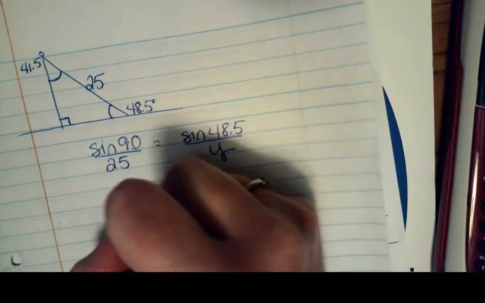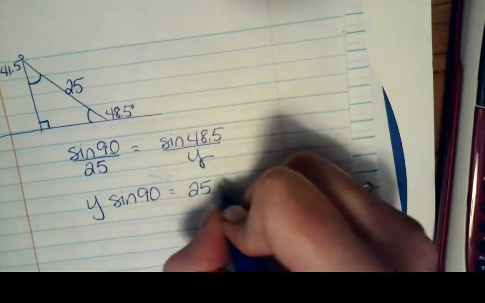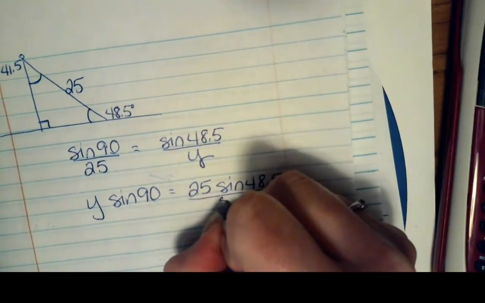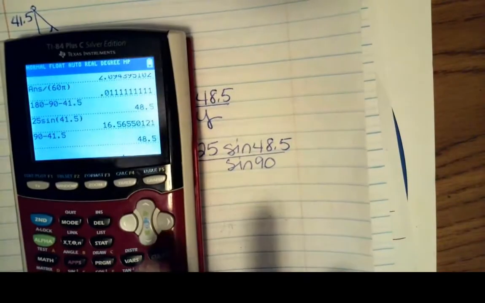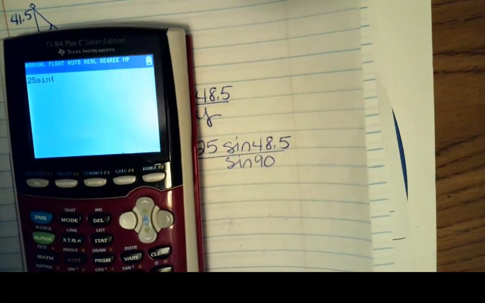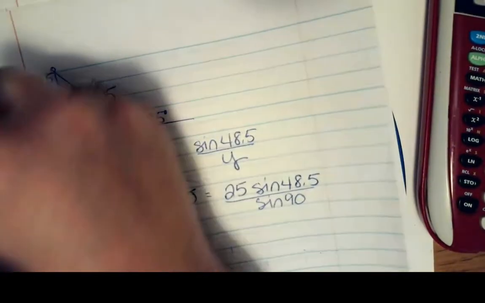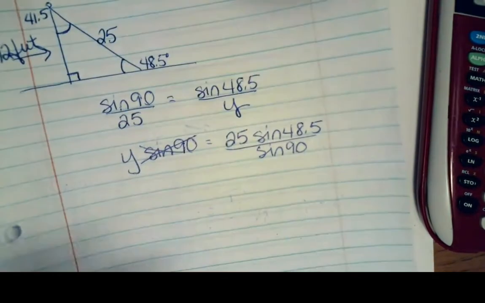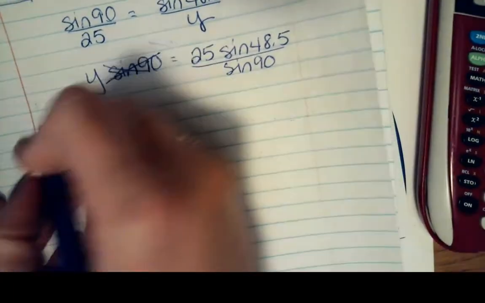So I've got y times the sine of 90, and the sine of 90 is 1, is 25 times the sine of 48.5. So divide both sides by the sine of 90, which is 1, and I get 25 times the sine of 48.5 is 18.72 feet. So this height is 18.72 feet.